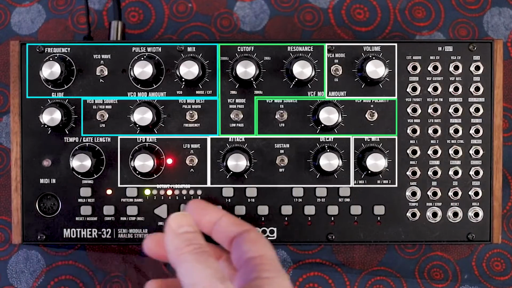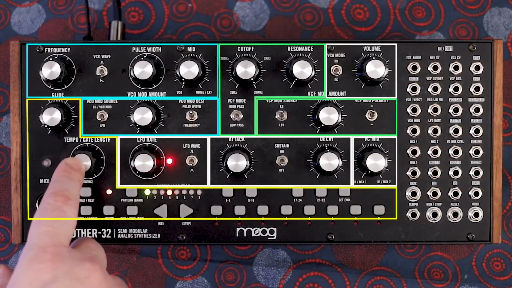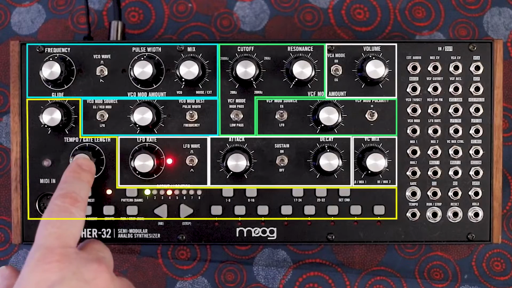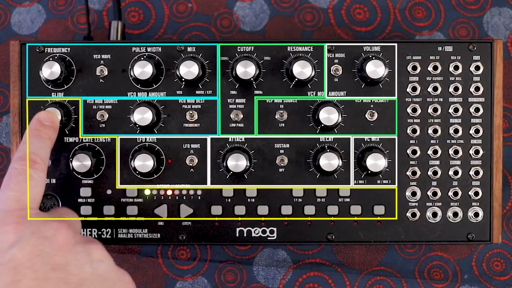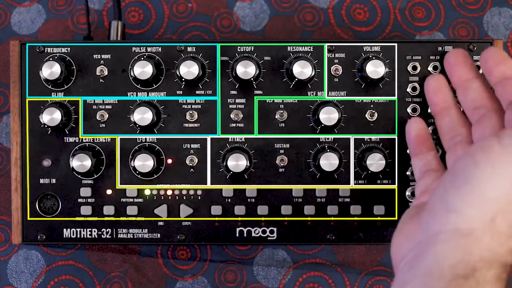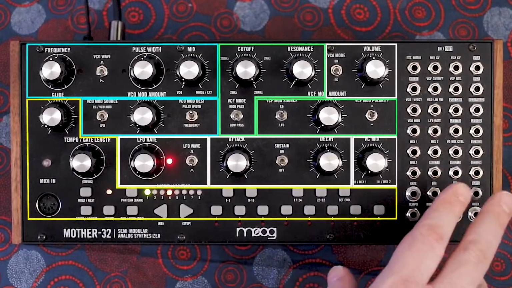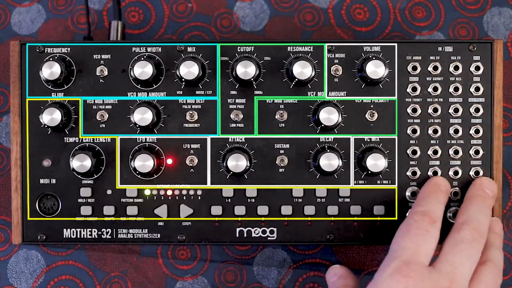And lastly, we have our sequencer, transport controls. Tempo obviously controls the internal clock of the sequencer. The glide controls the slur or slew between notes of the sequencer. And finally, on our right, we have the patch bay. And this is where we can modify many of the internal connections and just make really cool stuff.